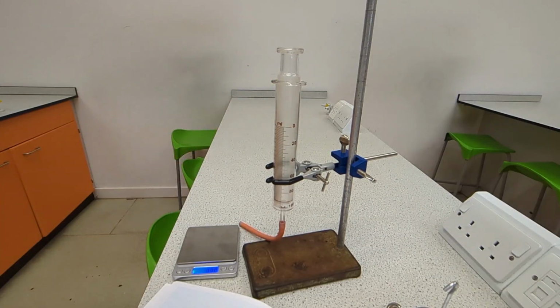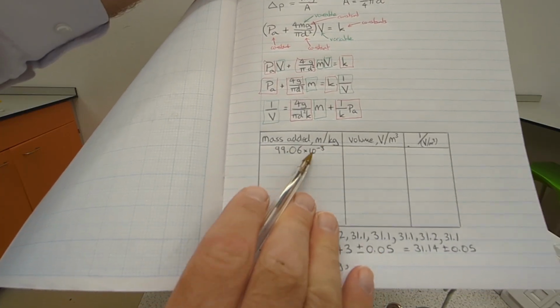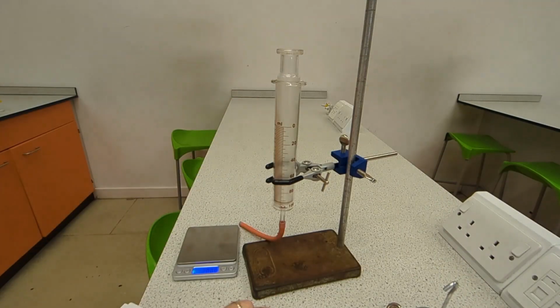99.06 kilograms. I'm such a wally. Times 10 to the negative 3. Now it's in kilograms. In the table, you can't see what I've just done. Look at that. I've just written 99.06, but the unit was kilograms, so I've had to put that on the end. Not ideal, but never mind.